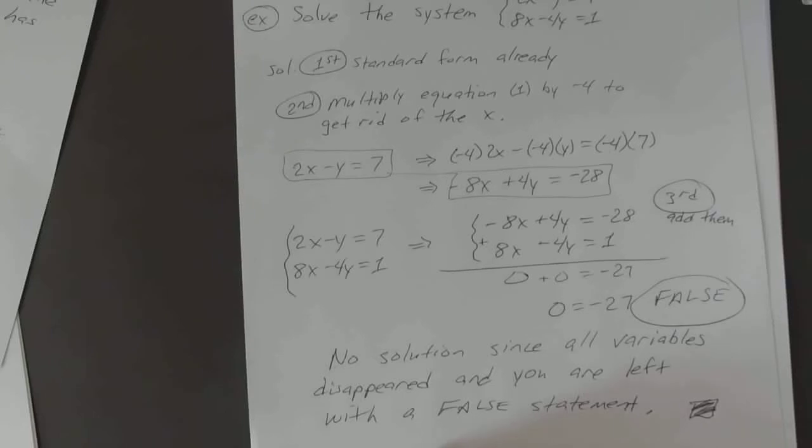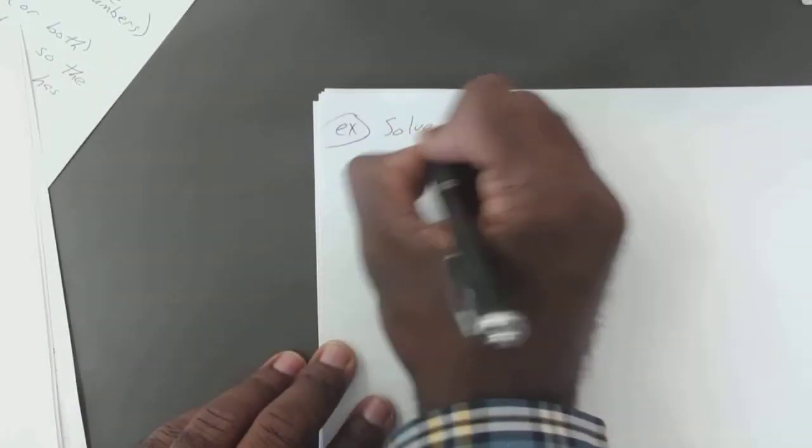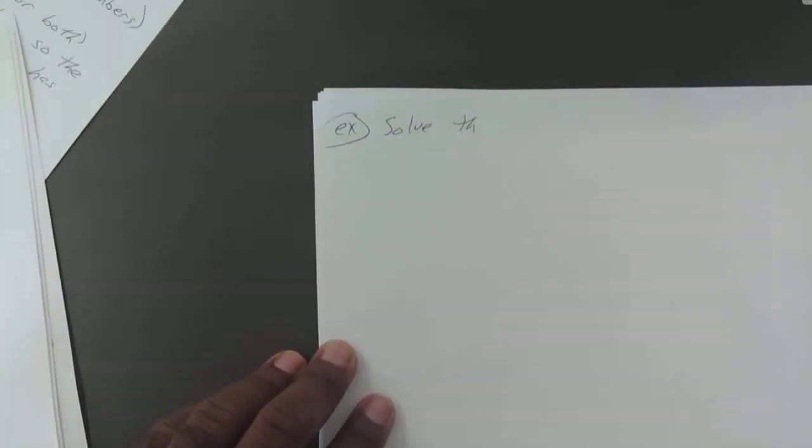All right. Do one more, and then I'll let you go. Okay, so let's say, for example, we wanted to solve the system. Did it cut off yet? Or is it almost there?